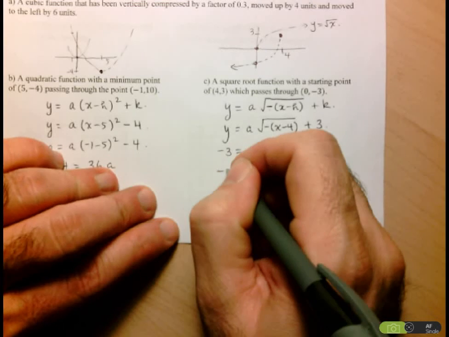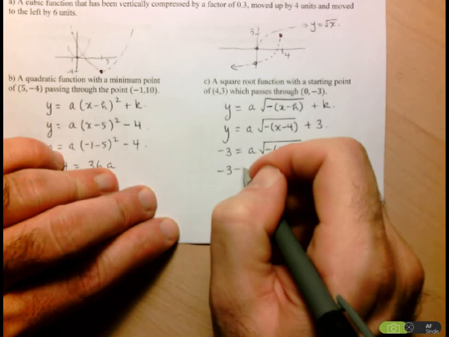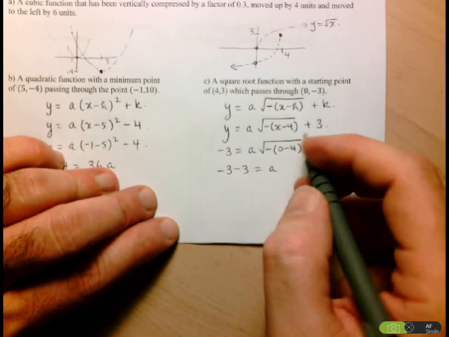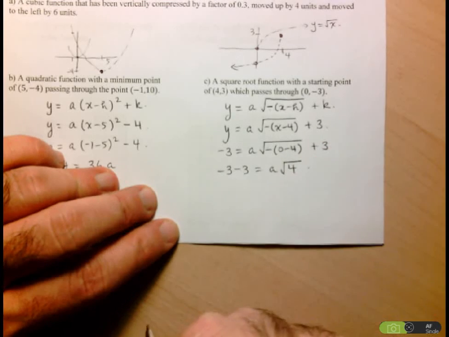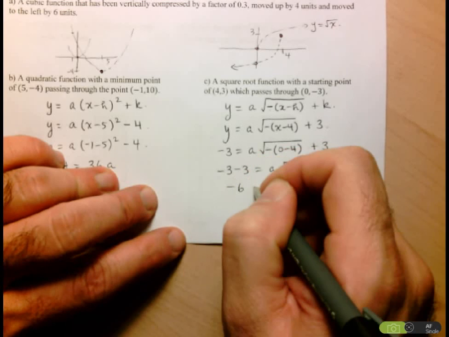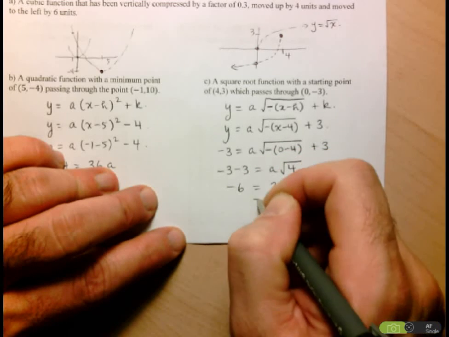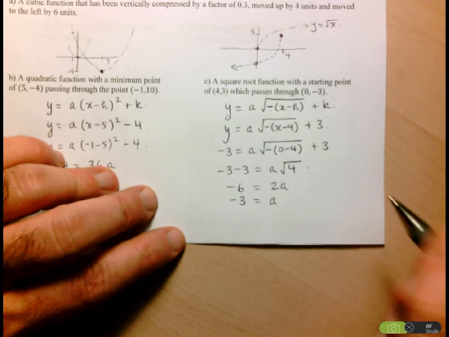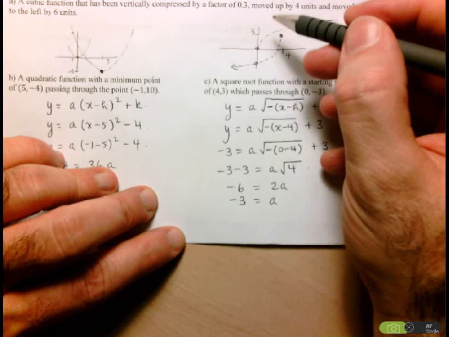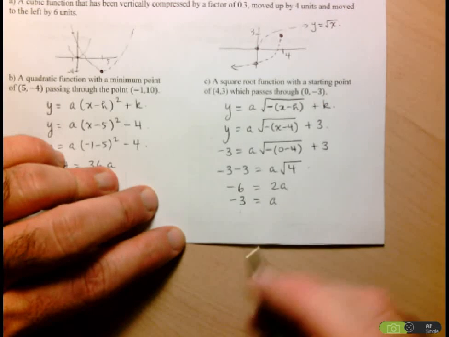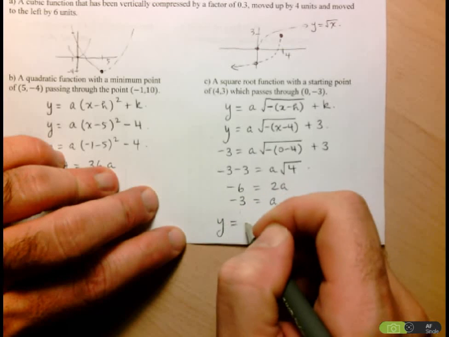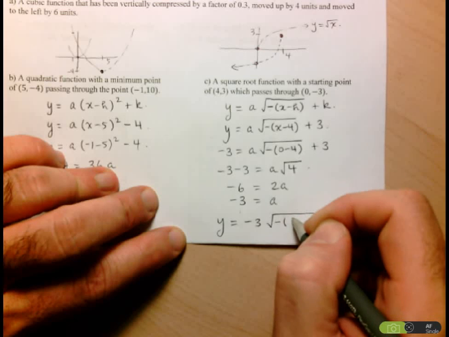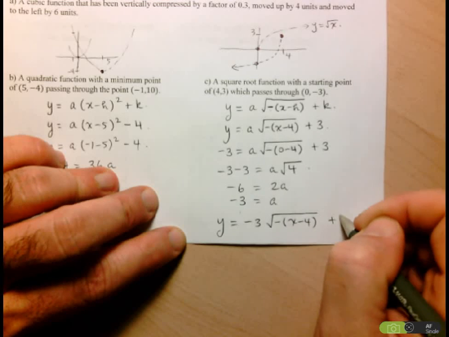But now, so negative 3, then minus 3. What do we have left here? Well, we have negative 4, but the negative of that, so we have the square root of 4, which is just 2. So here we got negative 6 equals 2a, so a is equal to negative 6 over 2, which is negative 3. And as we expected, there should also have been a reflection in the x-axis, and that comes out in the algebra. So our final answer is y equals negative 3 square root of negative x minus 4, and then plus 3.